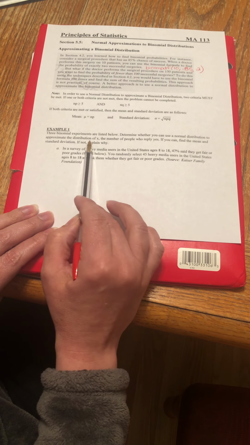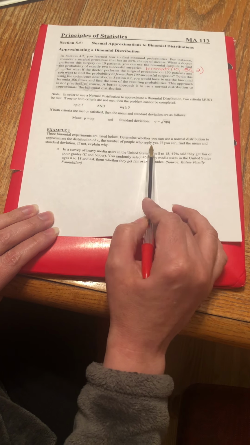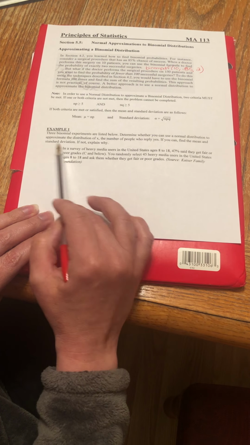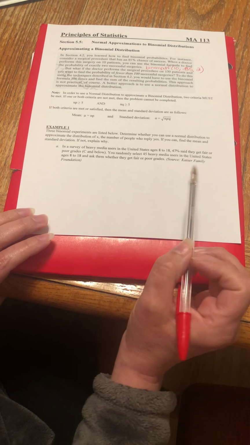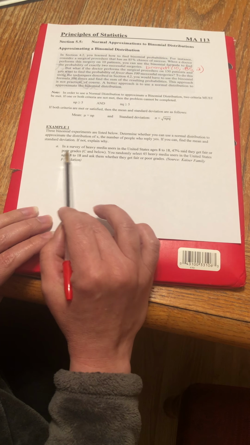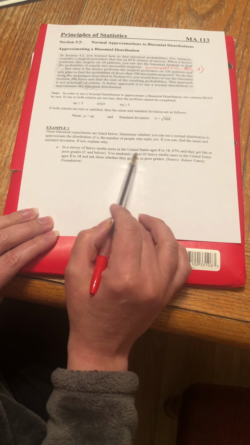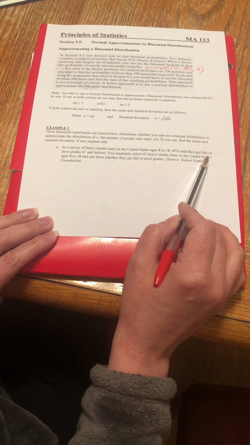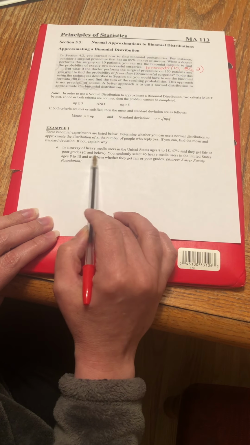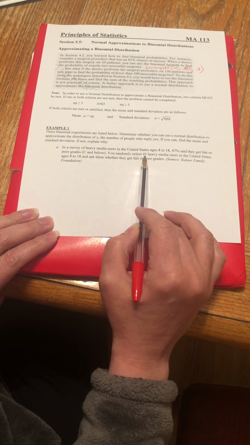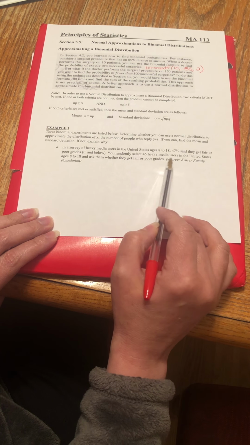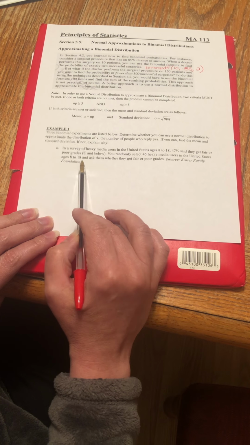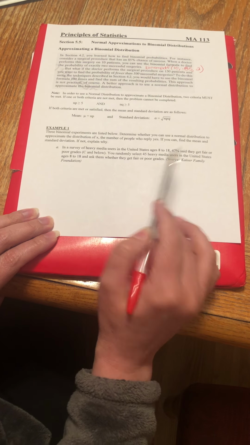Determine whether you can use a normal distribution to approximate the distribution X, the number of people who reply yes. If you can, find the mean and standard deviation. If not, explain why. In a survey of heavy media users in the United States, ages 8 to 18, 47% said they get fair or poor grades. You randomly select 45 heavy media users in the United States, ages 8 to 18, and ask them whether they get fair or poor grades.